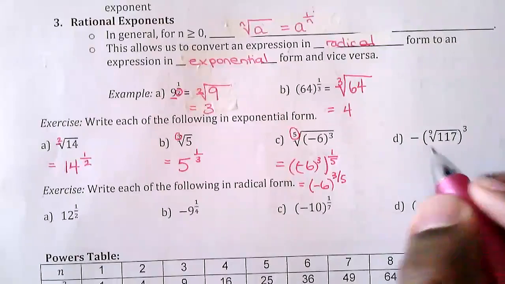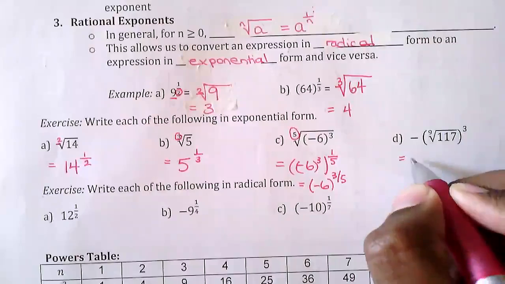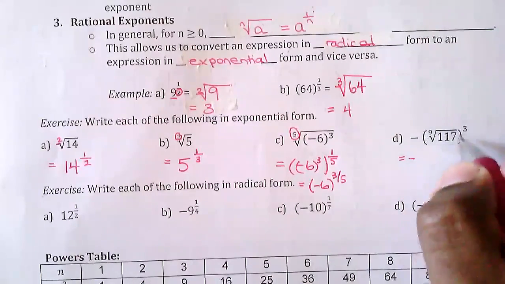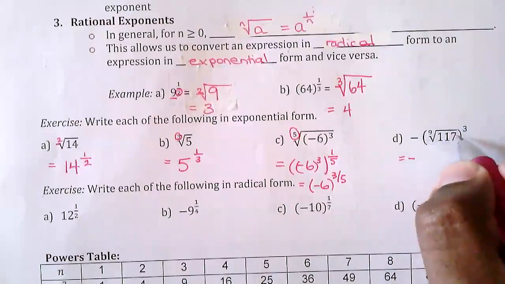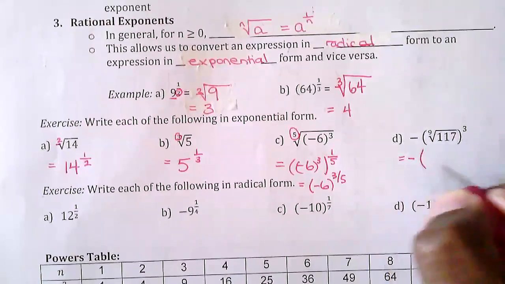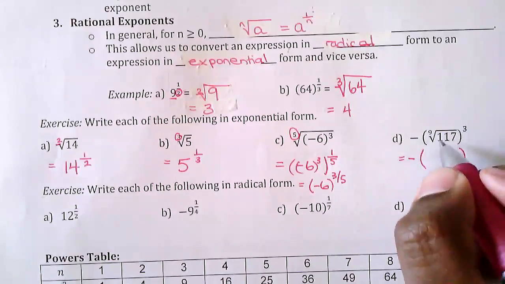This is similar. Let's take a look. There's a negative here, which I'm not really worried about right now. So let's just keep it on the side and let's deal with this. When I deal with this, again, I have something in brackets to the power of 3. So let's keep it in brackets because I'm going to convert this to exponential form.